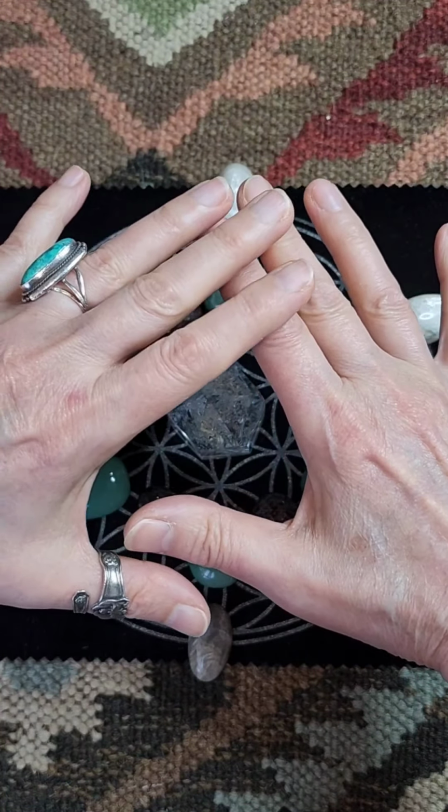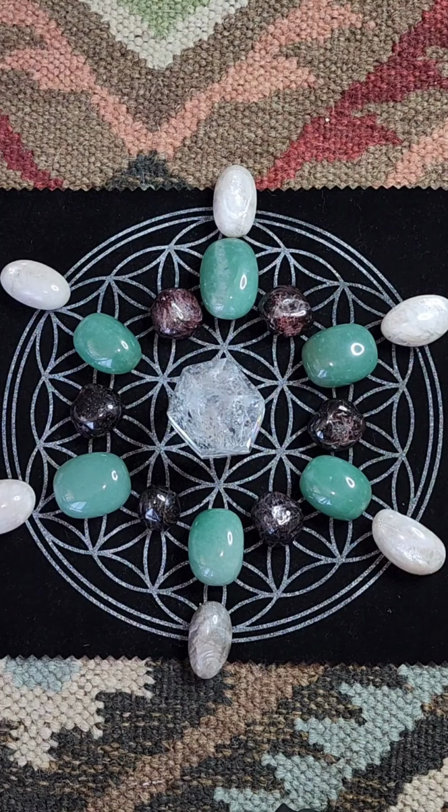And then once I'm done, I go ahead and I use sound. Now you can use sound, smoke, you can use your voice, you can use water or sprinkling of essential oils or an oil and water mixture, whatever works for you. But I use sound, and then I use my Tibetan bowl.